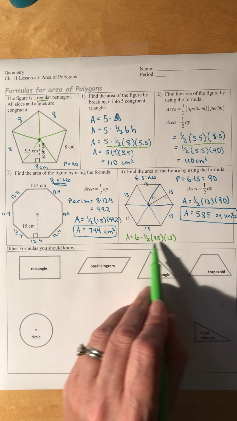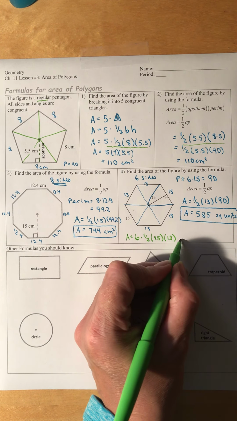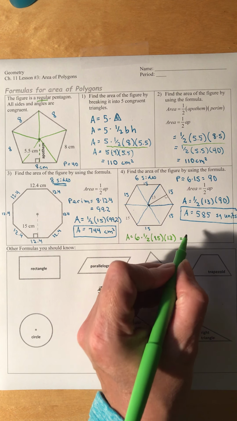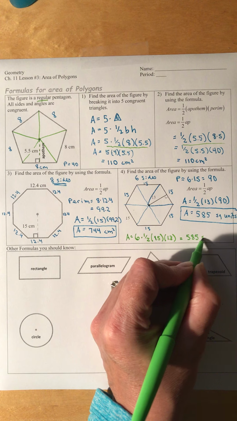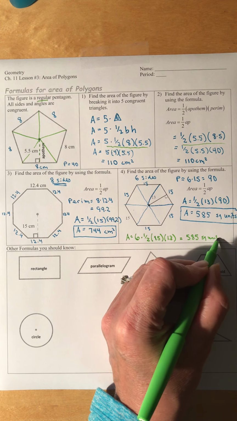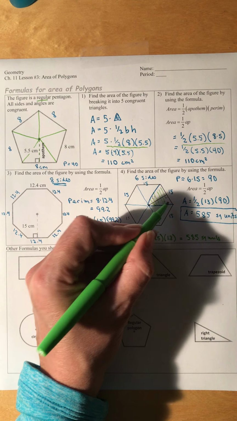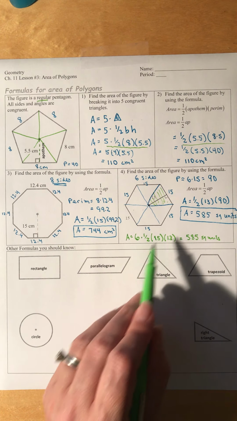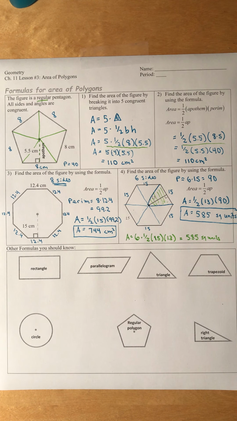And that will get you the same result as 1/2 the apothem times the perimeter. That's just by finding the area of one triangle, and then multiplying it by 6.